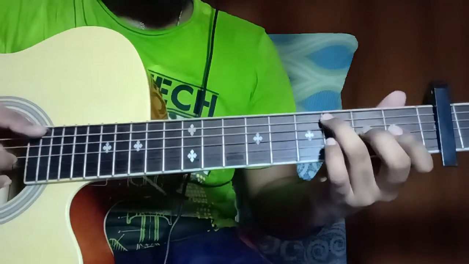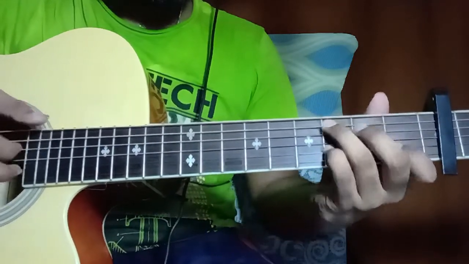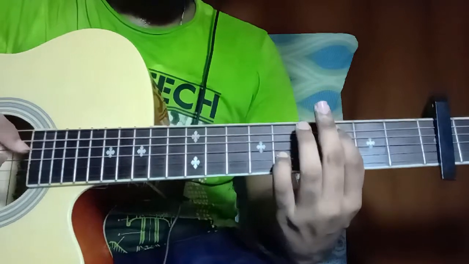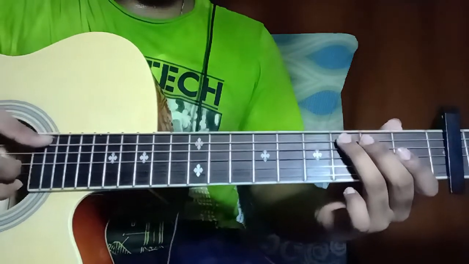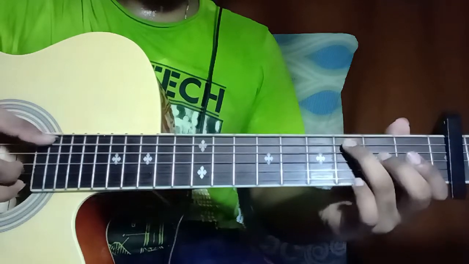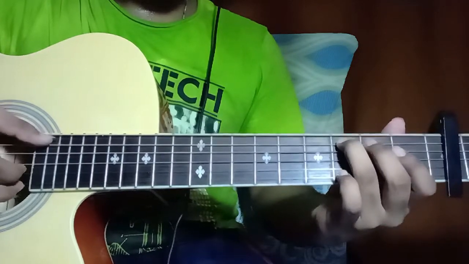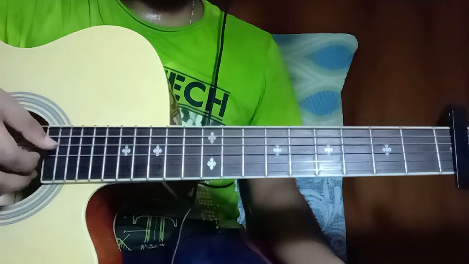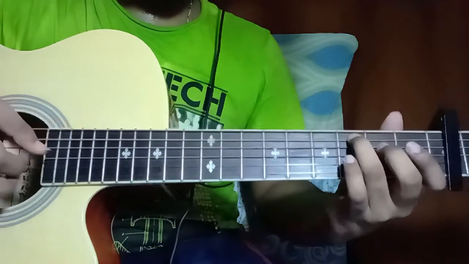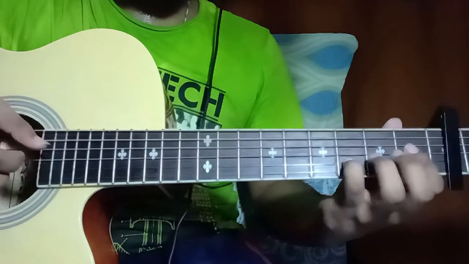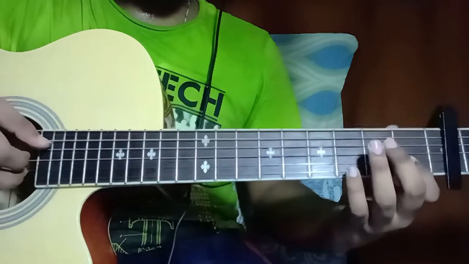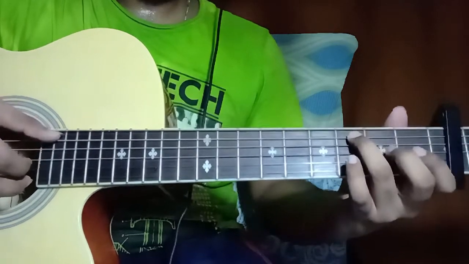Then comes this part. So open 1st string and 3rd fret of the 5th string, pick both strings together. Then open 1st string. Then the 3rd fret of the 2nd string, 1st fret of the 2nd string.